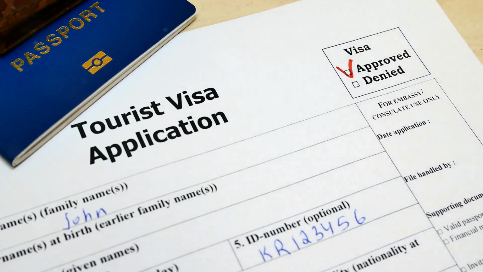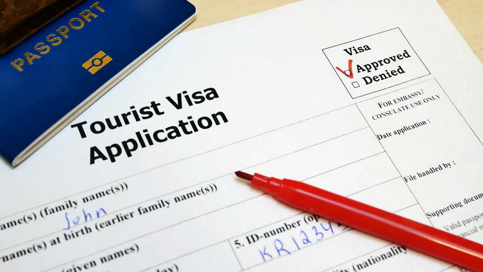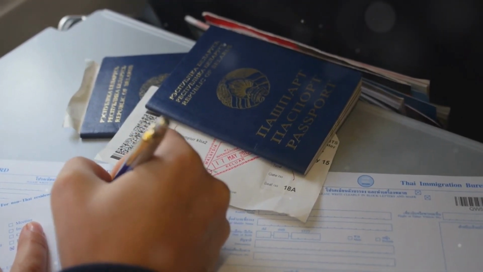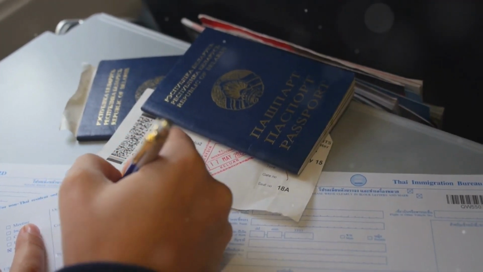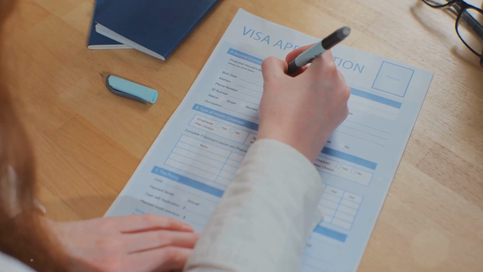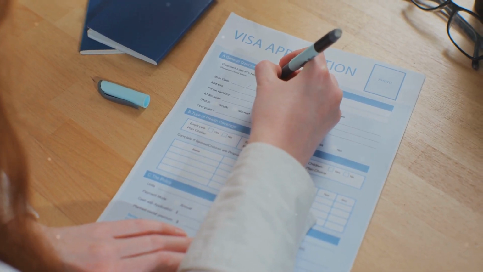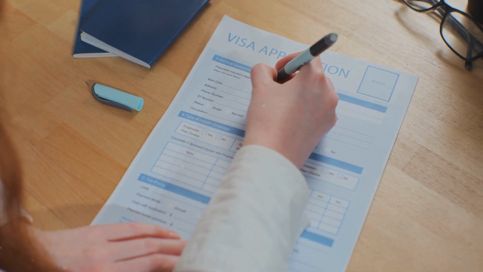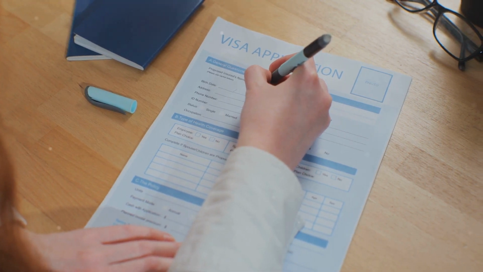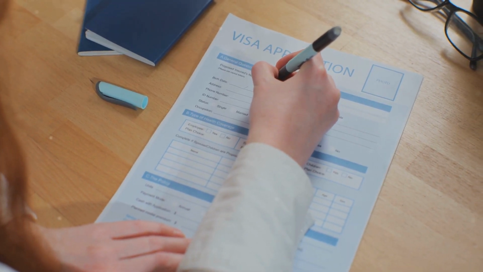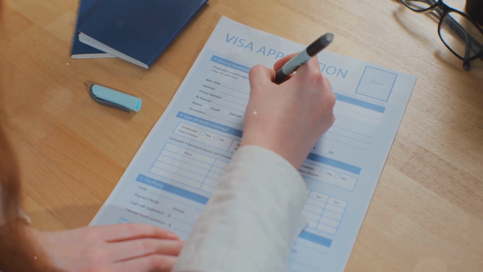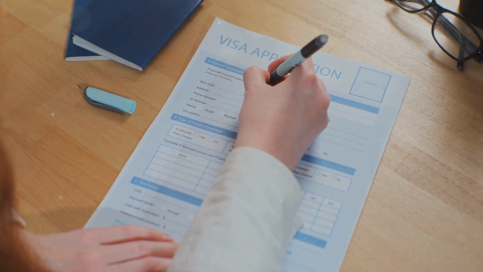Section 3. Background Check, Sharing Your Story. The DS-160 form goes beyond just your travel plans. It also delves into your background to assess your eligibility for a visa. This section, often referred to as the Security and Background section, might seem a bit more personal, but it's essential for security purposes. You'll be asked about your educational and employment history, including the names and addresses of schools you've attended and companies you've worked for.